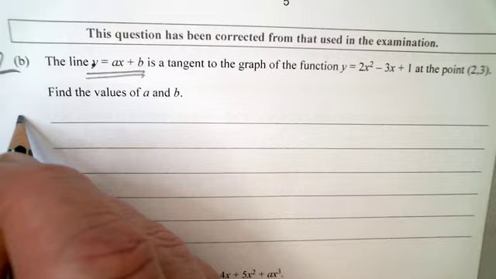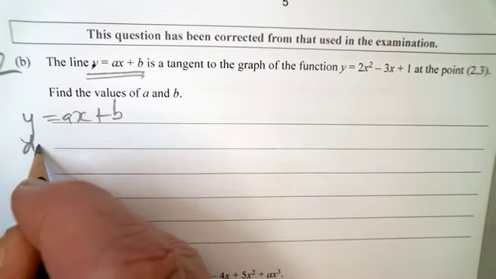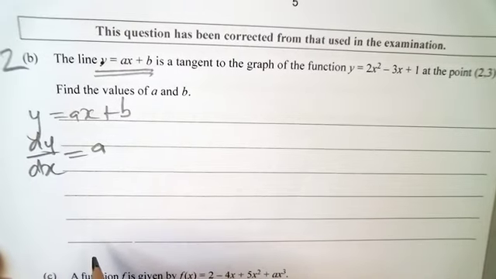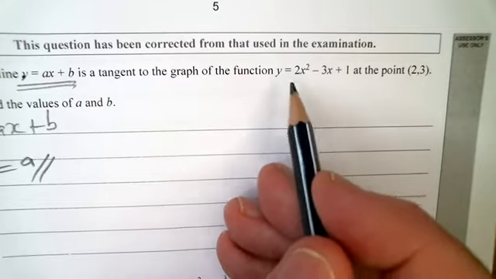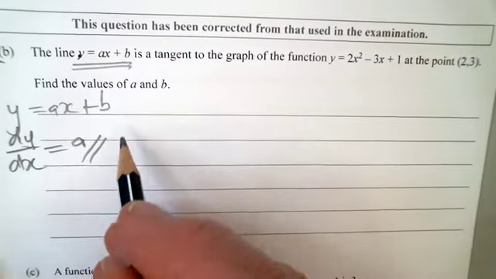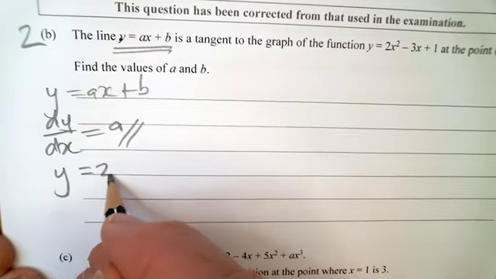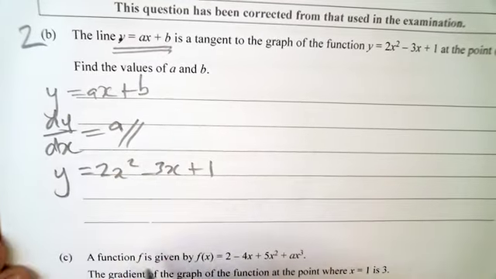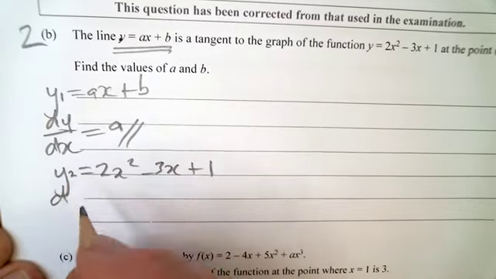So if y is ax plus b, and I differentiate y with respect to x, I just get a. So that's our first step. Now, if we take this function here, and I'll write it out, y, the other y, equal to 2x squared minus 3x plus 1, and I find the gradient function of this one. I'll call this y1, by the way, and this one y2, just for a bit of fun.